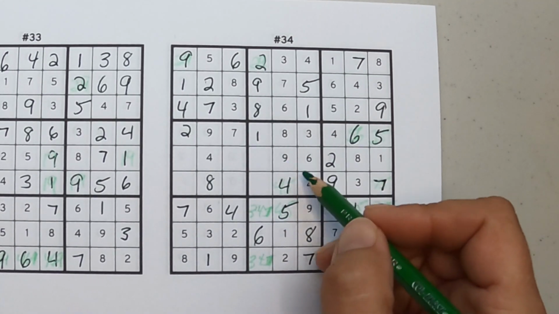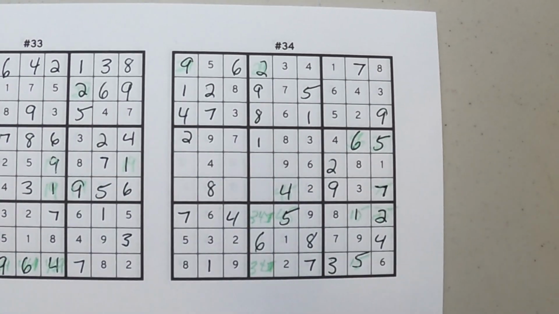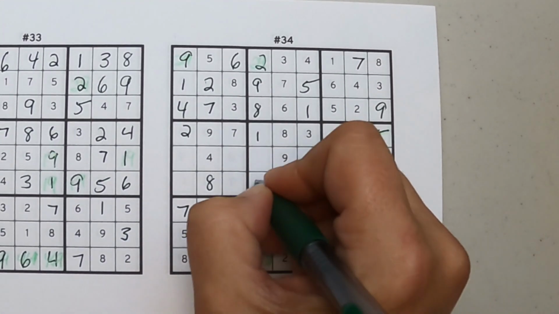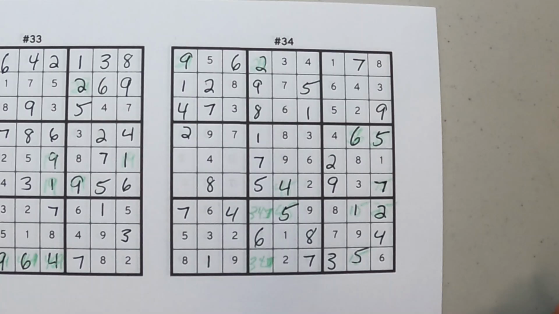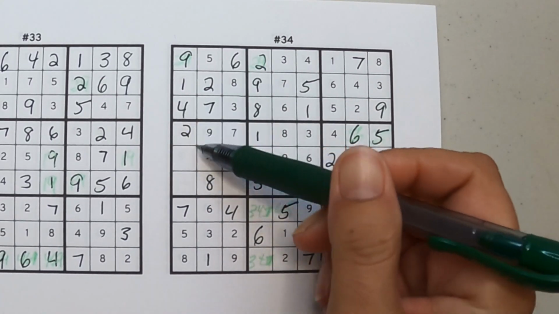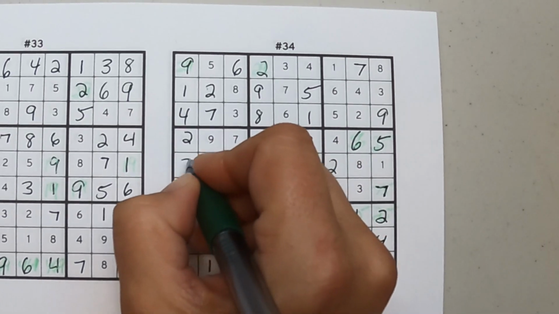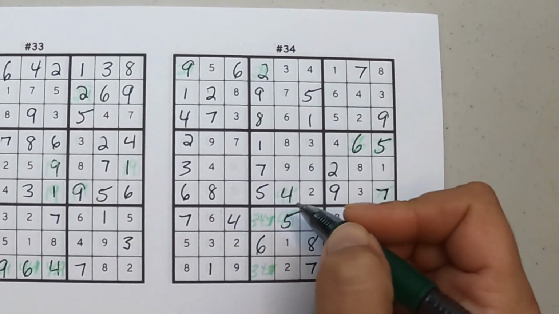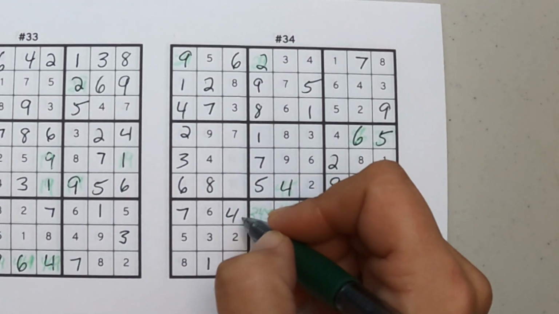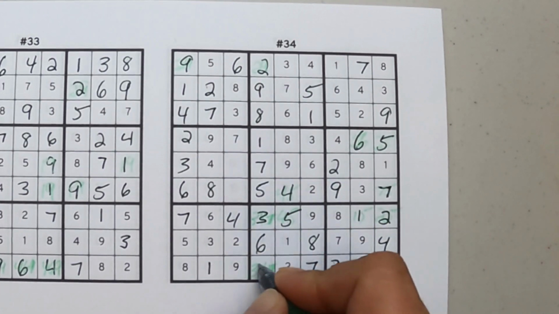For this box, we're missing 5 and 7. We've got a 7 here, so 5, 7. For this column, we're missing 3 and 6. We've got a 6 here, so 3, 6. This 4 makes this our 3, 4.